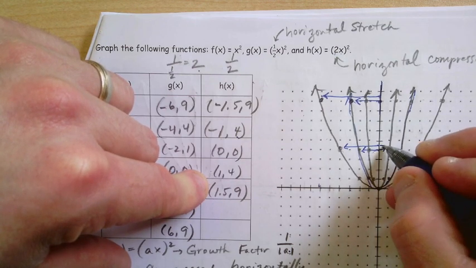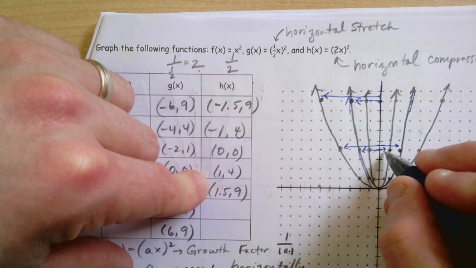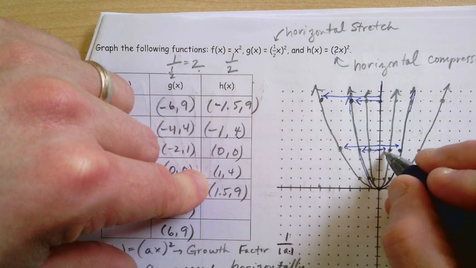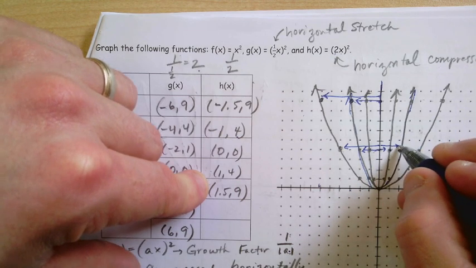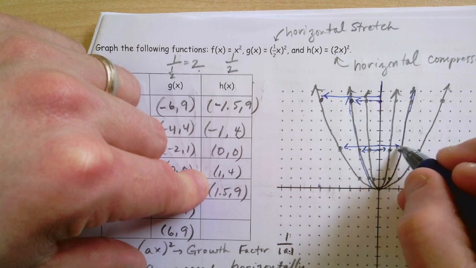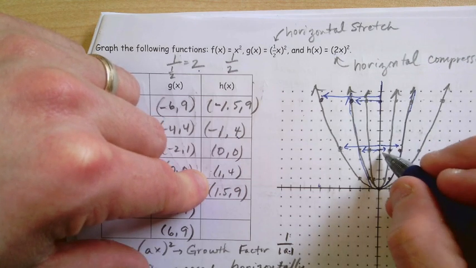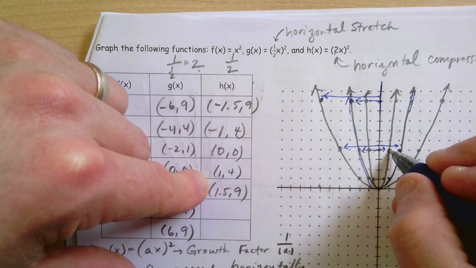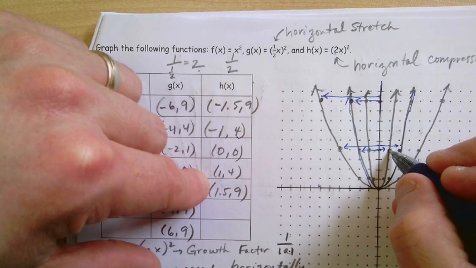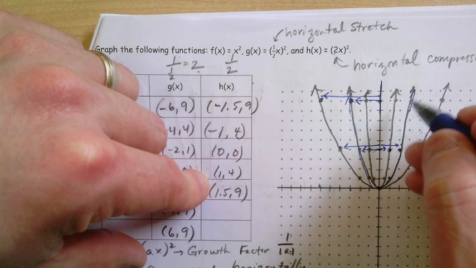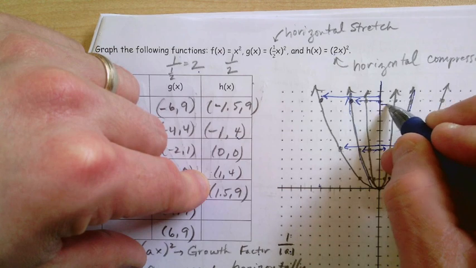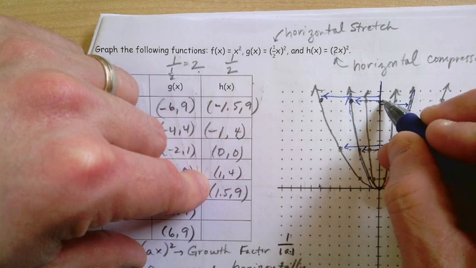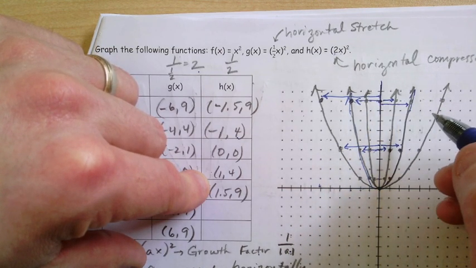And you'll notice here that this growth factor, it's half the distance the parent function's growth factor is. The parent function is 2 units away from the axis of symmetry. The h of x is 1 unit away. Okay. If I go up here, the corresponding points, the parent function is 3 units away. This function is 1.5 units away.